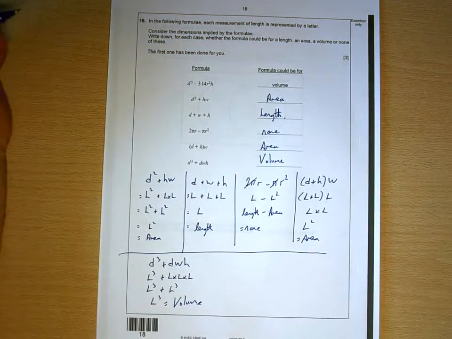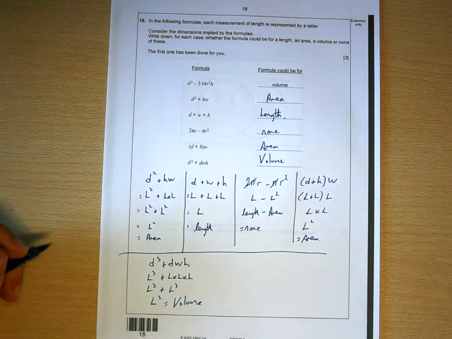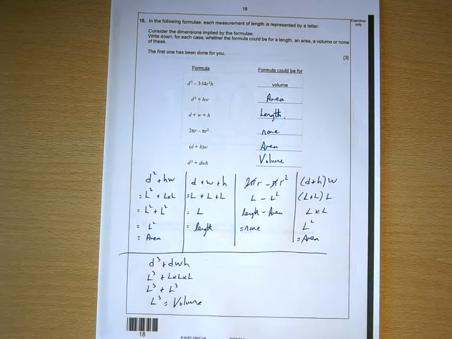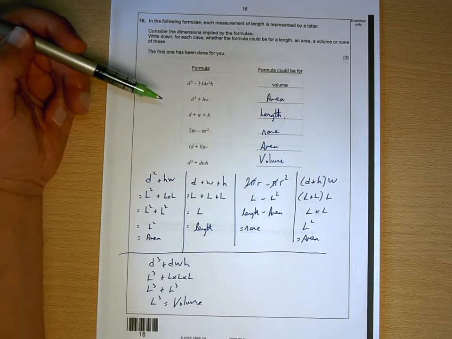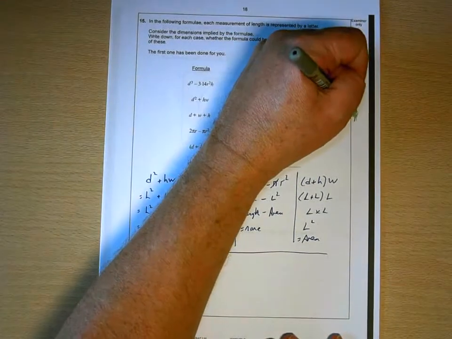So as I said, if you haven't revised that, then that is going to be something that is very weird to you. So you need to go and practice that and come back. The marks for that, you would get 3 for all of them correct, 2 for 3 or 4 of them correct, 1 for 2 of them correct.